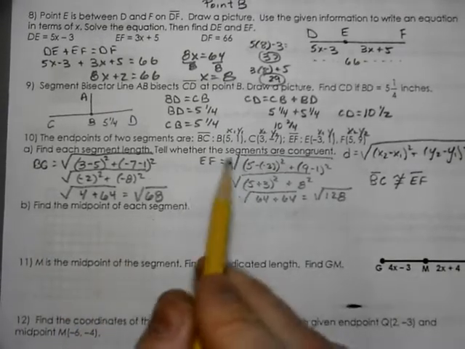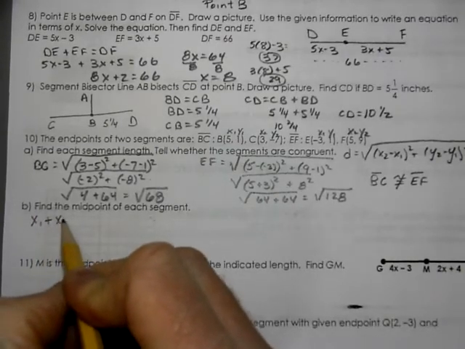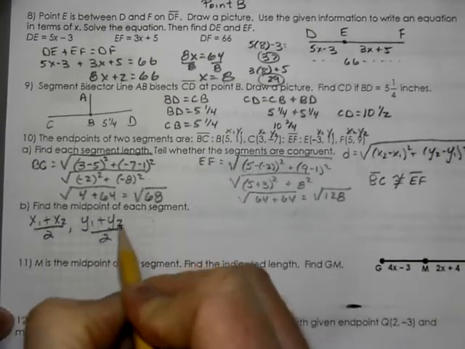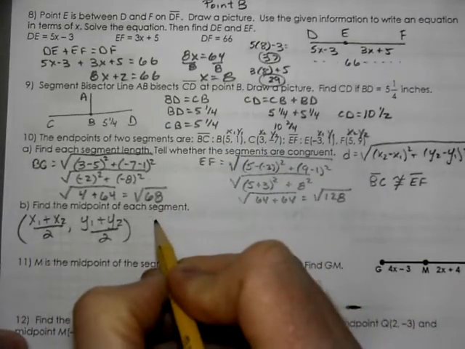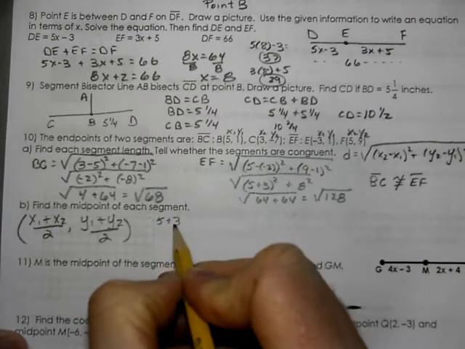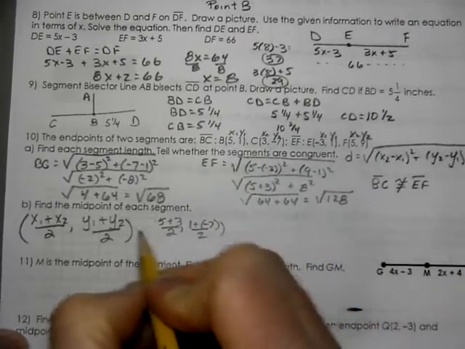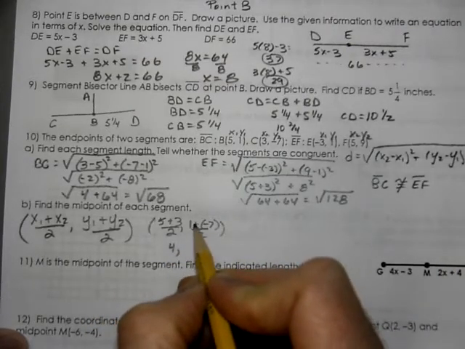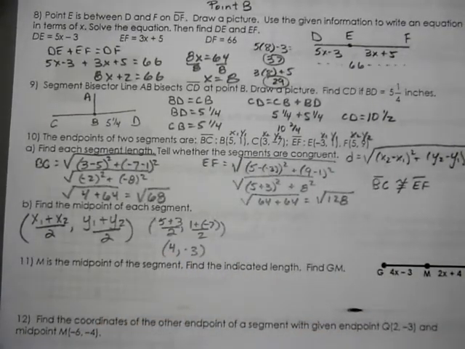Find the midpoint of each segment. So the midpoint formula is the average of the x's, comma, the average of the y's. So for BC, that would be 5 plus 3 divided by 2, 1 plus -7 divided by 2. That's 8 divided by 2, which is 4. Then it's -6 divided by 2, which is -3. That's the midpoint, the halfway point in between BC.